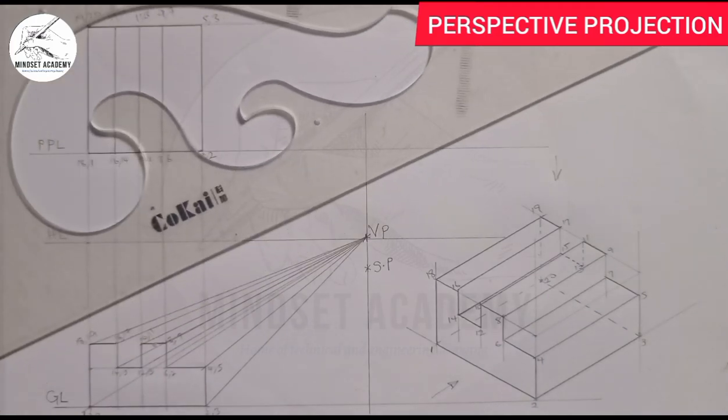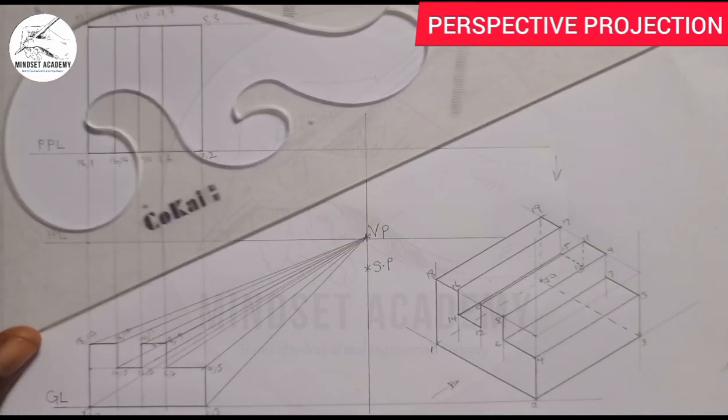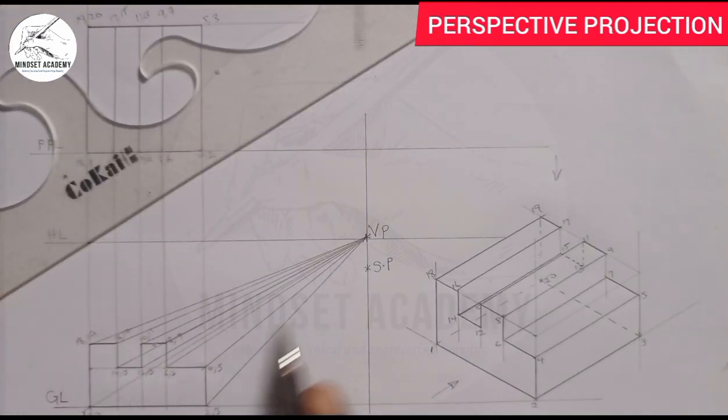So that's what I've done. Now this is project all those points from the front elevation to what? The vanishing point.